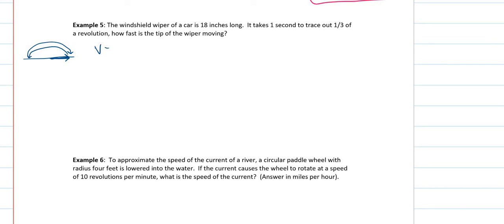So v is equal to the radius times the angle that it covers over the time that it takes. In this case, a whole revolution would be 2 pi times 18, that's the radius, and that would take 3 seconds. We put that into our calculator and we get 37.7 inches per second.